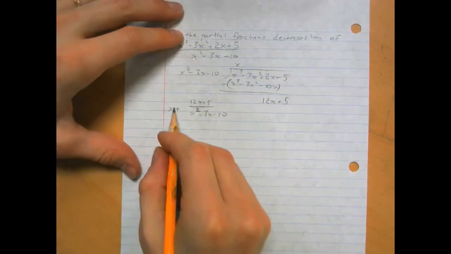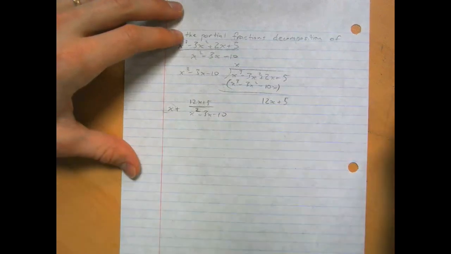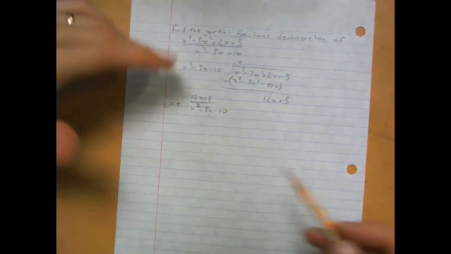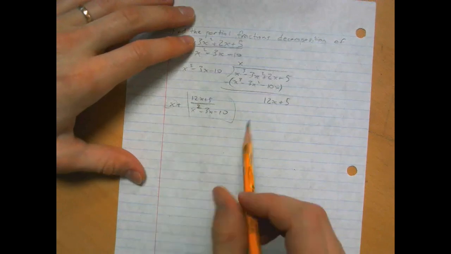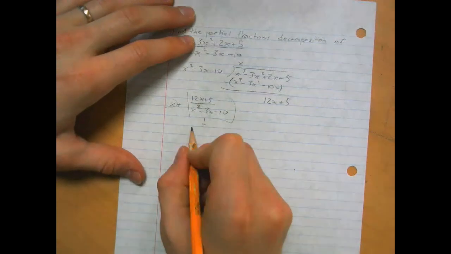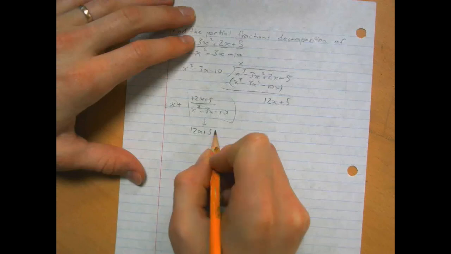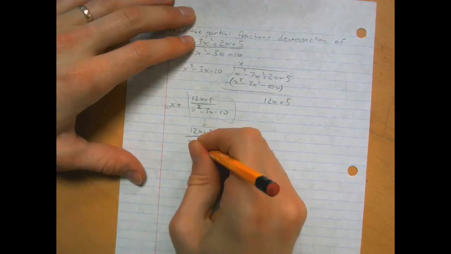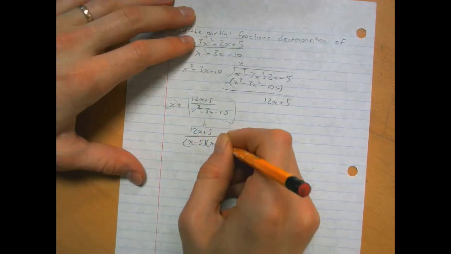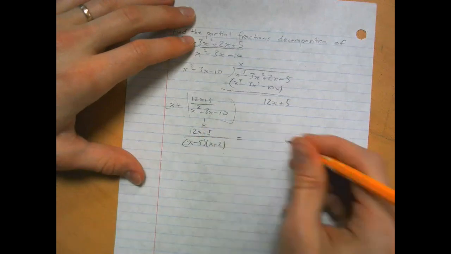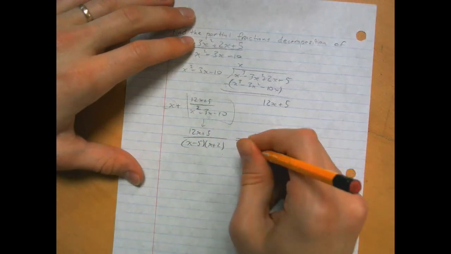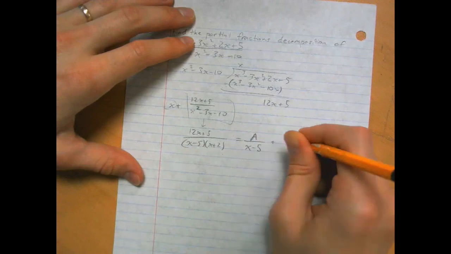So then this x is just going to chill out. That's going to be part of our final answer. Our final answer will be x plus something. And then we do partial fractions on this thing right here. So we factor the denominator. And then we want to split that up into fractions, where each factor is the denominator of one of our fractions.